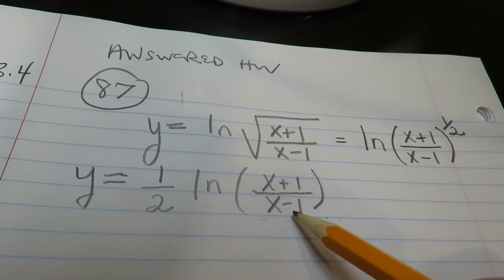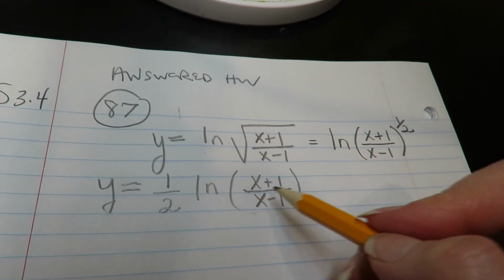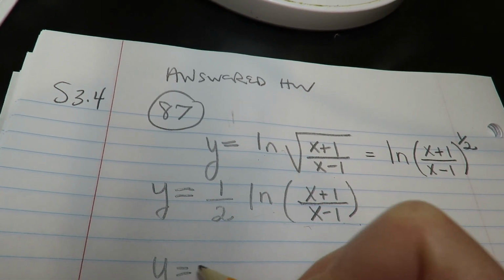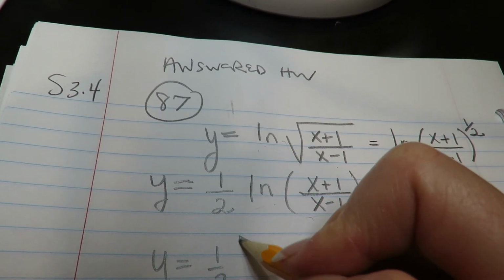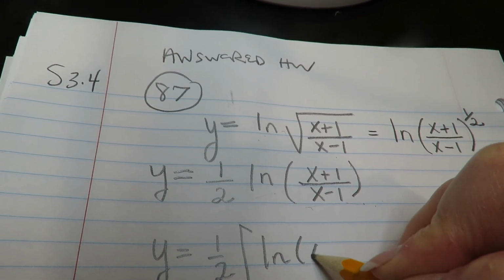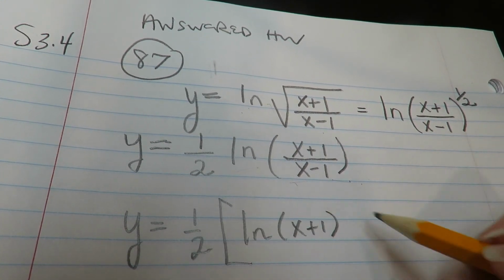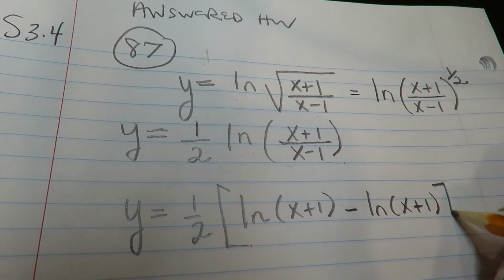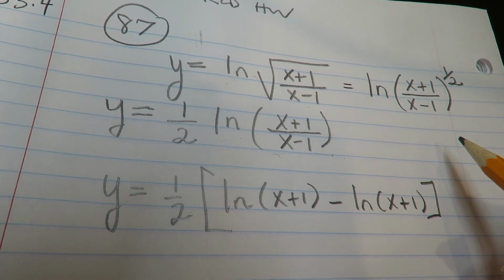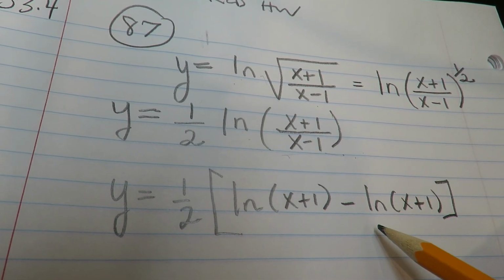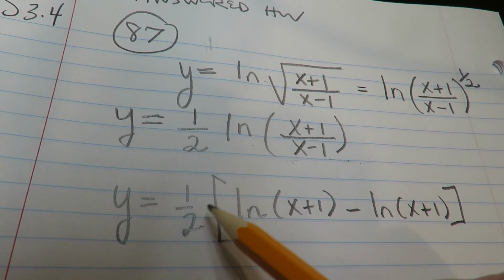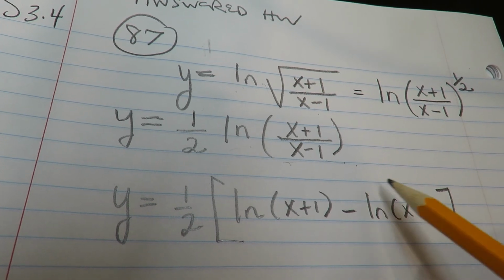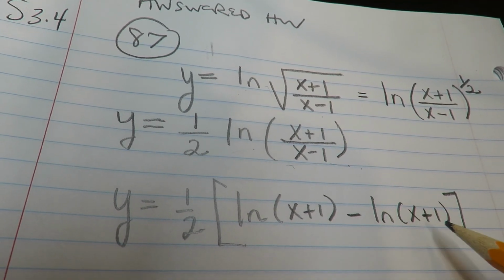Some people may go an additional step. And remember, if you have division, you can break that into subtraction, and that's log property number 2 that I went over. Just be careful when you do that that you make sure this 1/2 goes to everybody. So some people may choose to go this additional step of breaking the division into subtraction. You can either leave the 1/2 out front, or you can distribute it in. It's up to you how you want to handle that. So this is as far as it breaks in terms of log properties.